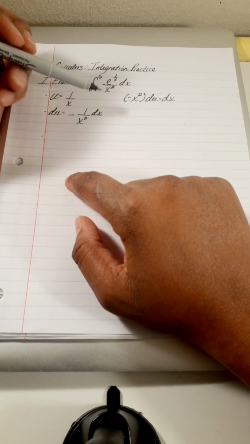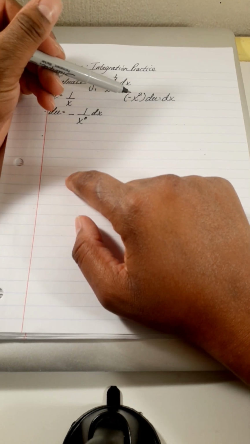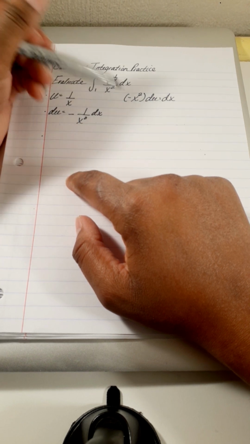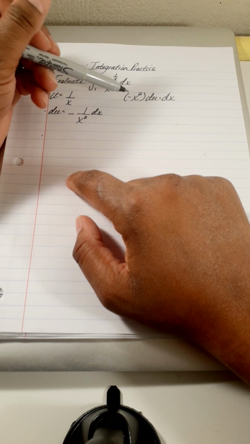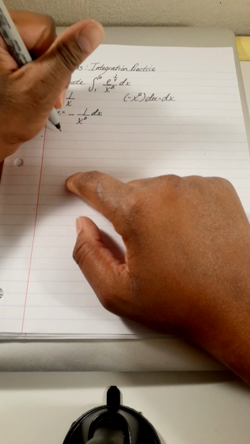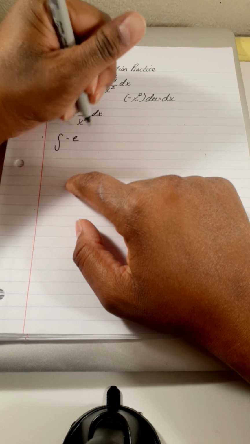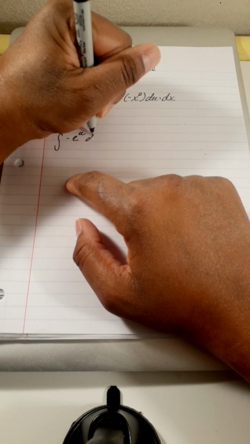So what's going to end up happening is, since this was negative x squared, I can just bring the negative to the front of the e, but the x squareds are going to cancel. So this would just be the integral of negative e raised to the u, du.